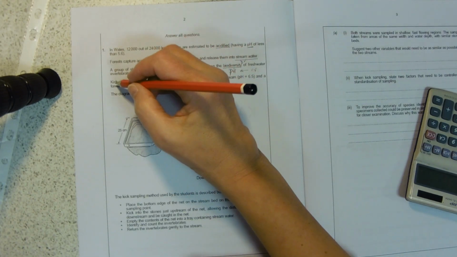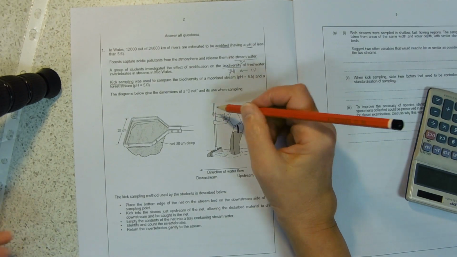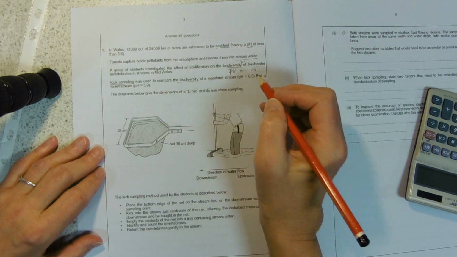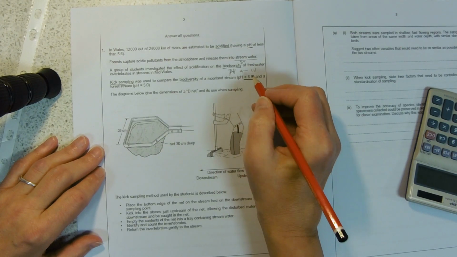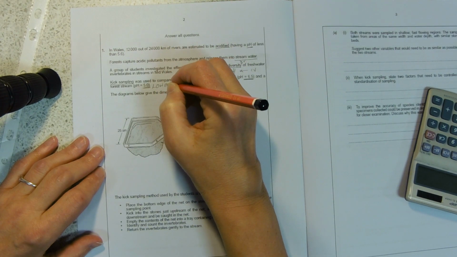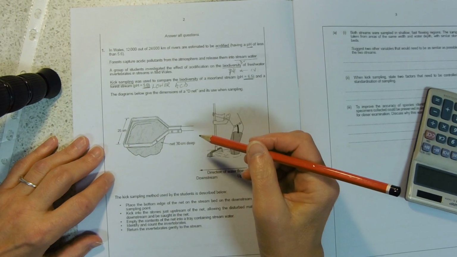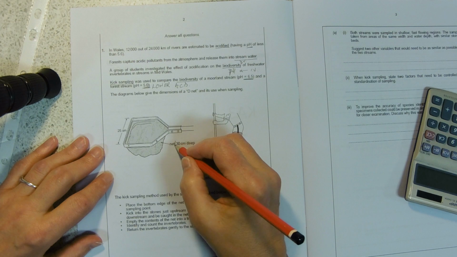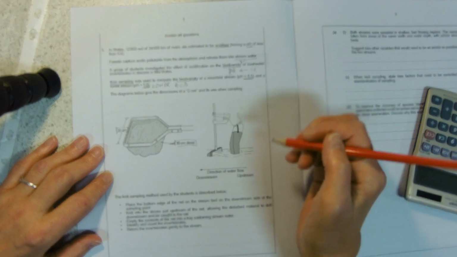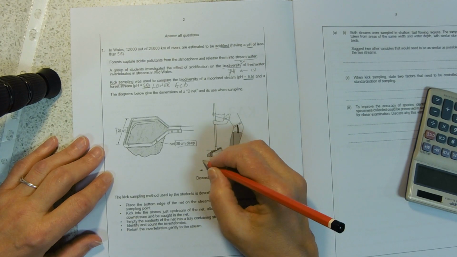Kick sampling. Now, this isn't necessarily on your syllabus, so they're going to tell you quite a bit about it. It was used to compare the biodiversity of a moorland stream, it tells you the pH, and a forest stream, pH 5. Remember that is lower and therefore more acid. So we've got a net 30 centimetres deep and 25 centimetres across. It's told us something about the net. You can see that the water's going that way, the net's downstream.